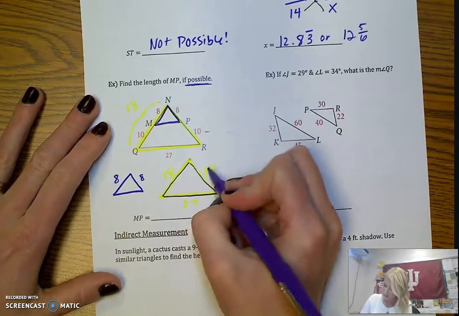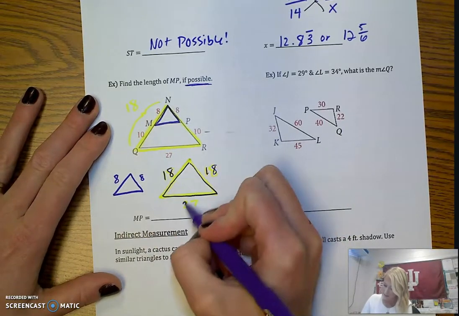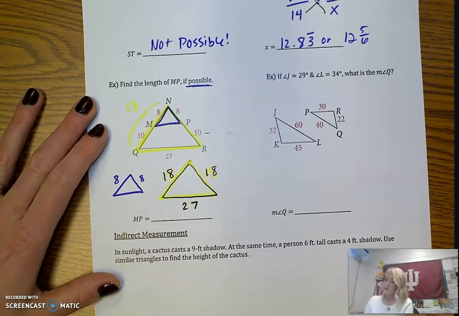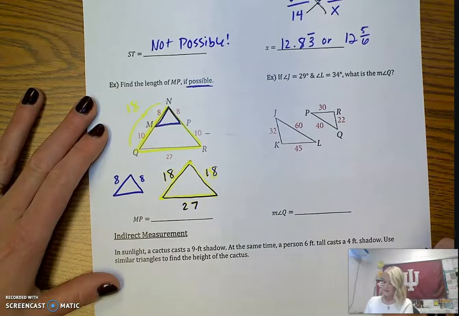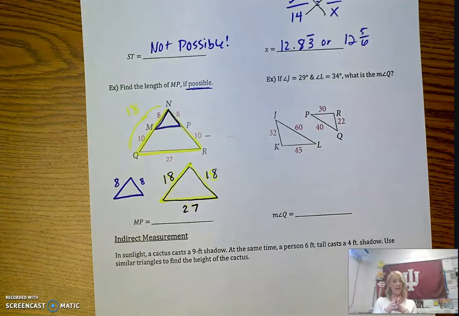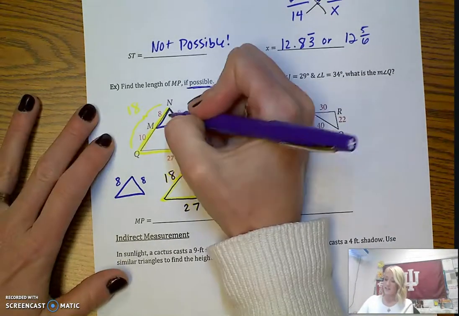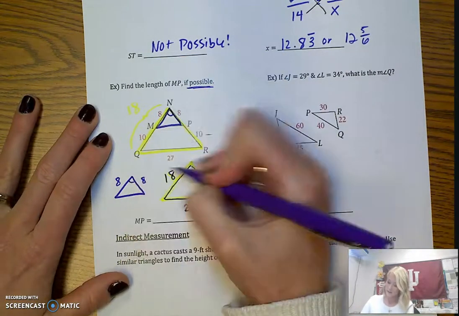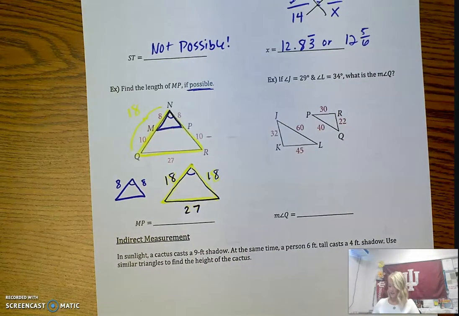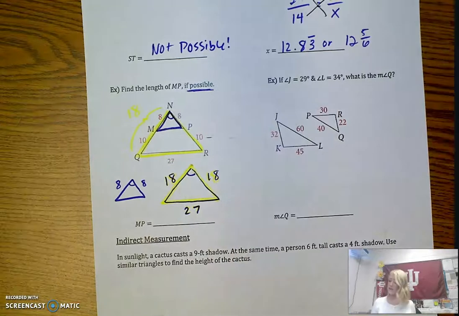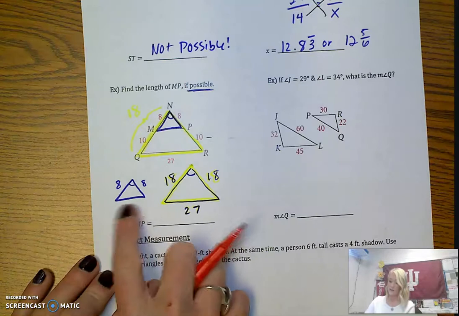Okay, so on the yellow guy, it's 18, 18, and 27. Now, take a step back. Remember when the triangles overlap, they share something. And they share this top angle N. So if you look at this, let's get a new color. I don't have angle, angle. There's only one angle. I do not have all the side lengths. I don't have this guy.